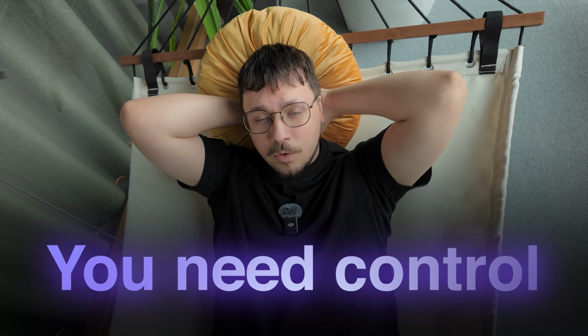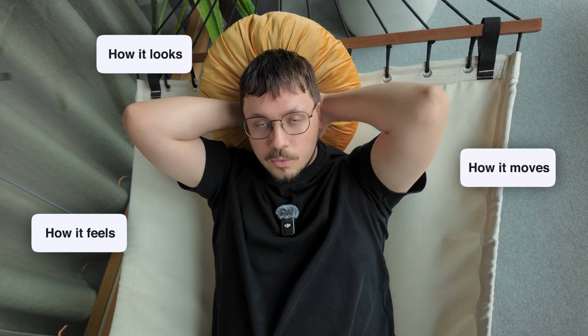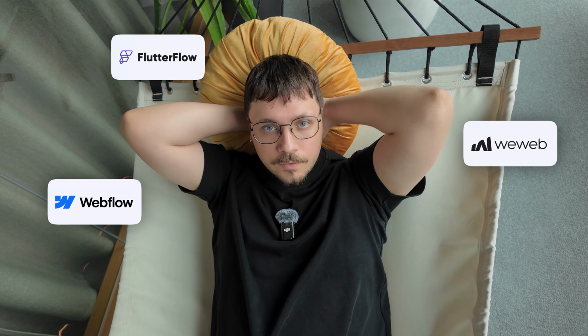You need control over everything. How it looks, how it moves, how it feels. So tools like Flutterflow, WeWeb, and Webflow can pretty much cut it if you put in Google Stitch in there. But I think the best choice is actually Figma Make.